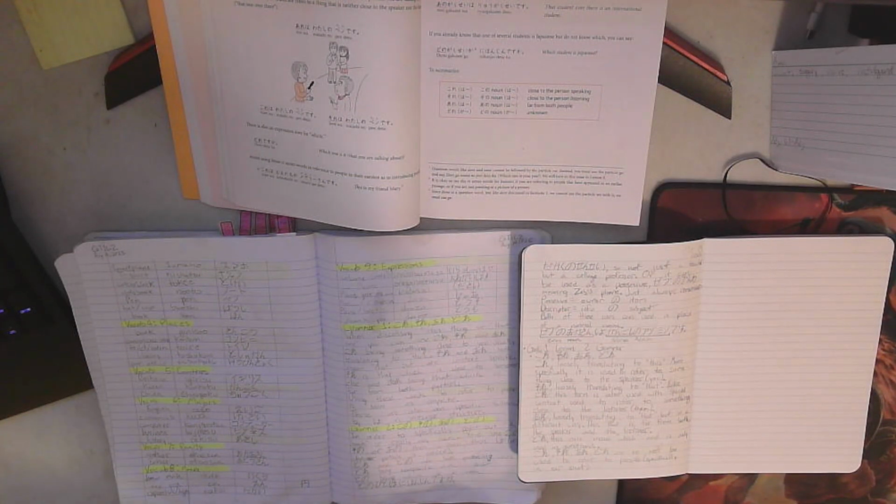These are also all non-specific, so they must be followed by the wa particle. No, that's probably not right either. Why do I have that written? These are all non-specific, followed by wa in sentence structure.